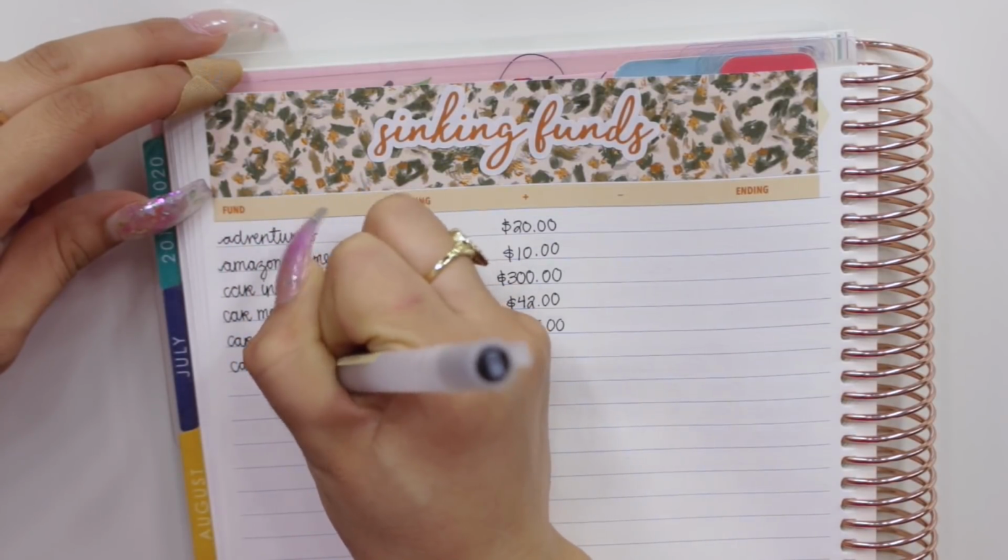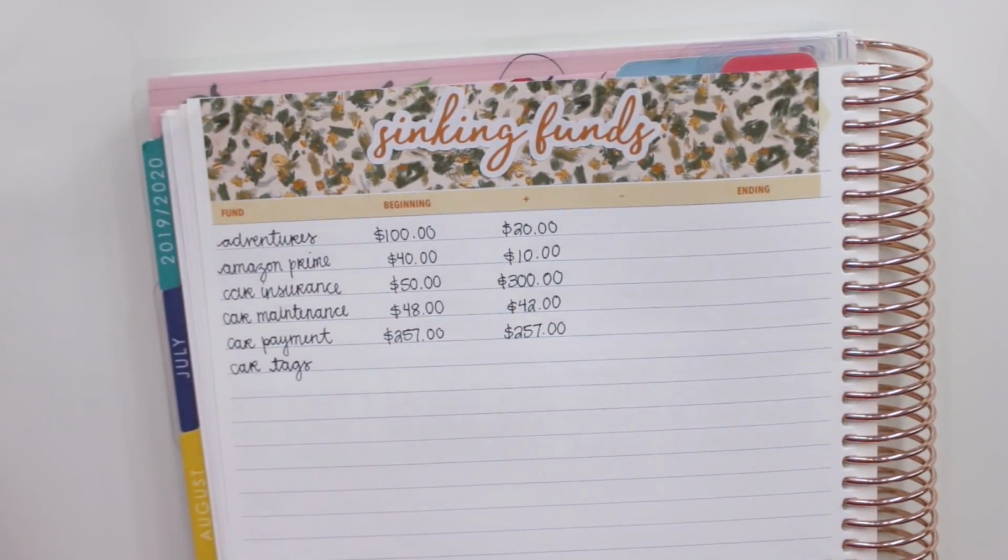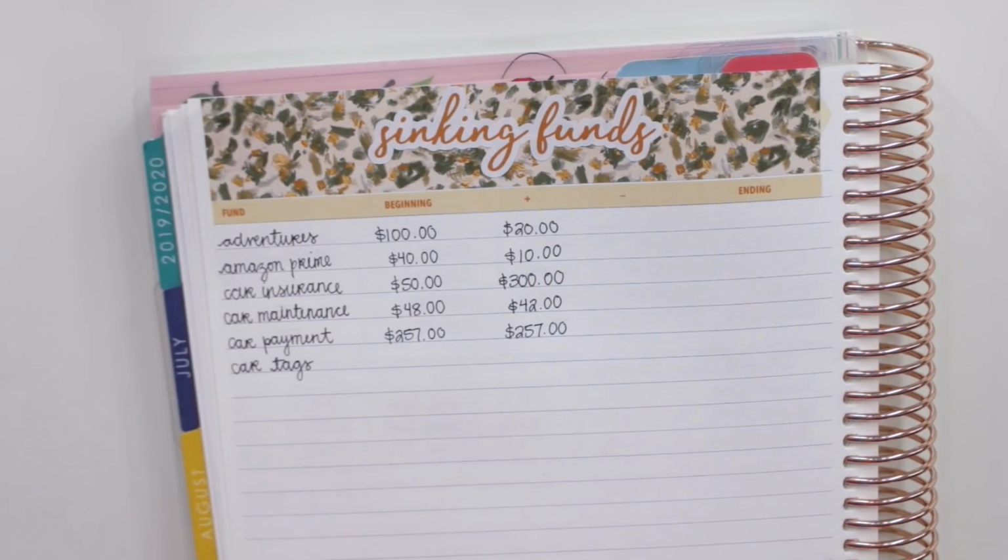Next new category that I'm adding this month is for my car tags. Now, as you guys know, I did take over my sister's car payment to finance it as my own a couple of months back. So I asked my sister when they were due, and she said December, and it's October, guys. So I'm glad that I found out in October and not in actual December. So now we have at least 2 to 3 months to save for these car tags, which is great.